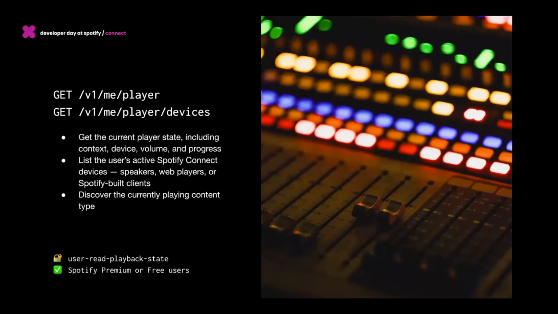So you can use the player API to take actions on playback state, but you can also use the player API to fetch information about what's playing. And the me/player endpoint and the me/player/devices endpoint allow you to do exactly that. So with the me/player endpoint, you can get the current player state, including the context, if there's a context playing.